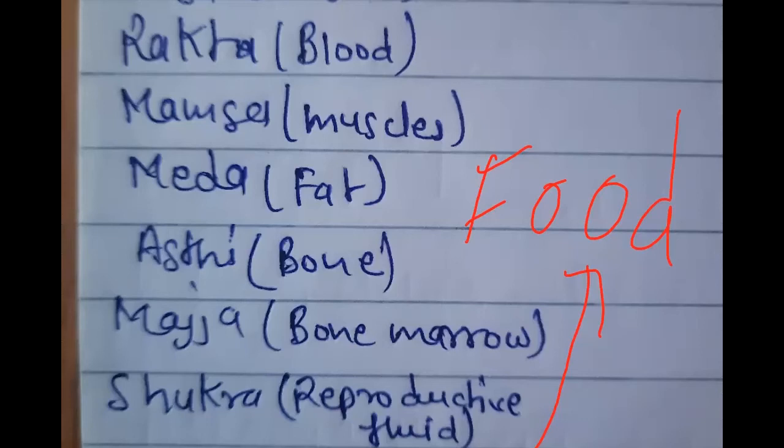Whatever you eat, everything is converted into solid waste, which comes out in solid form, right? But the rest of the food is converted into the rasa, which your body is going to absorb. So what happens when you take the food?